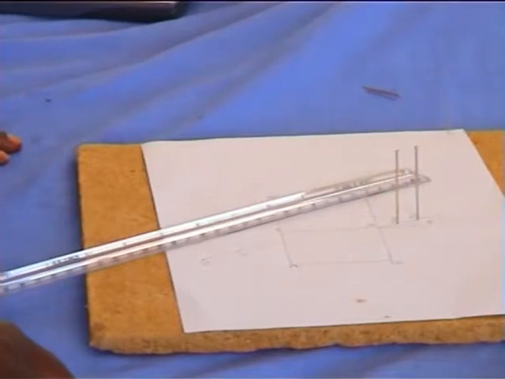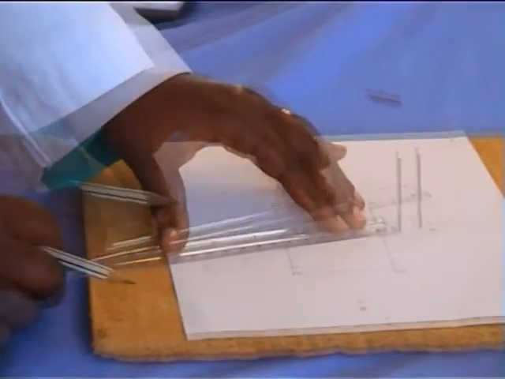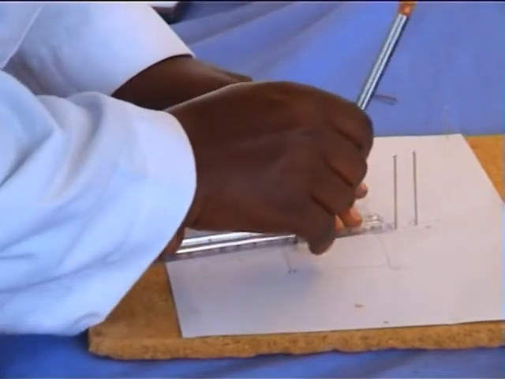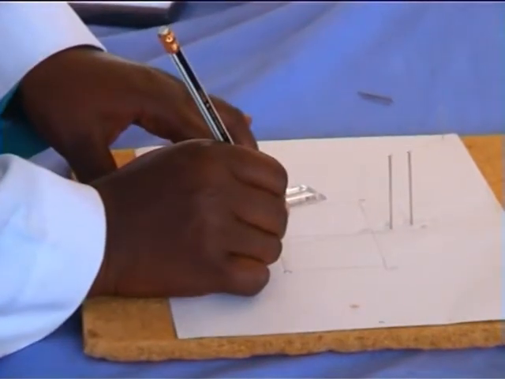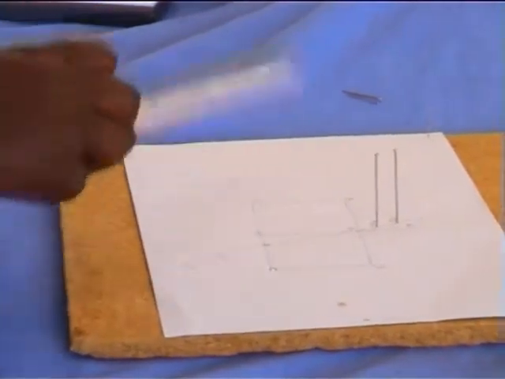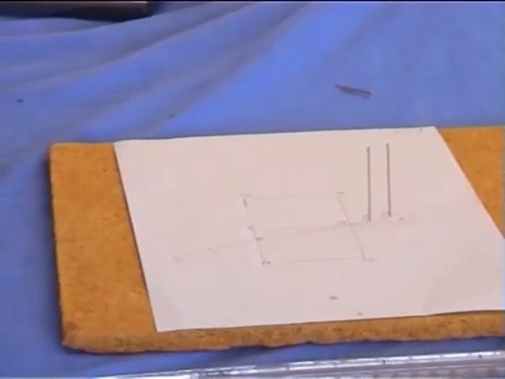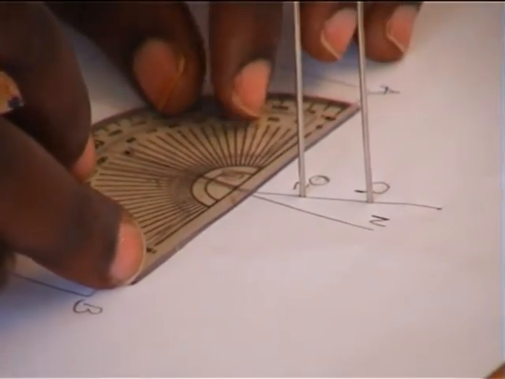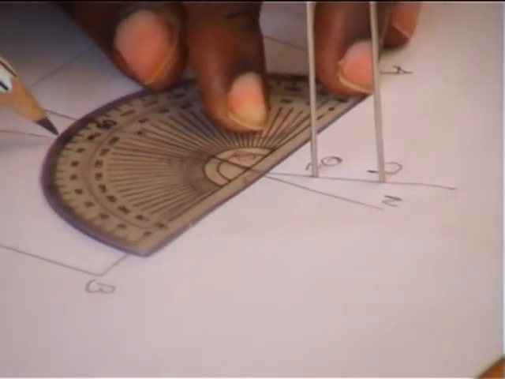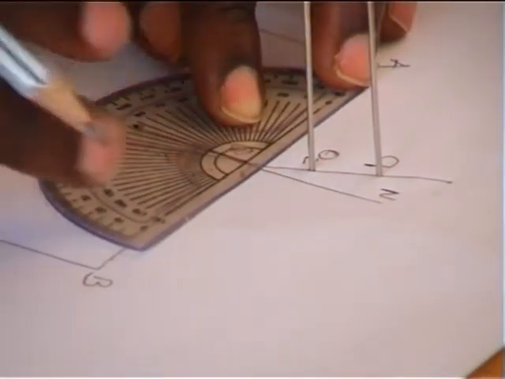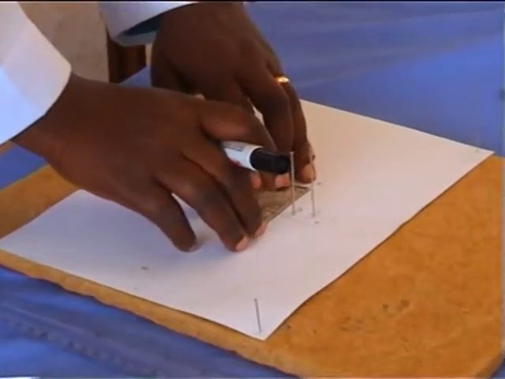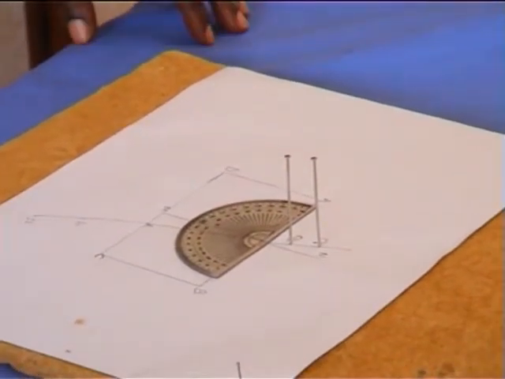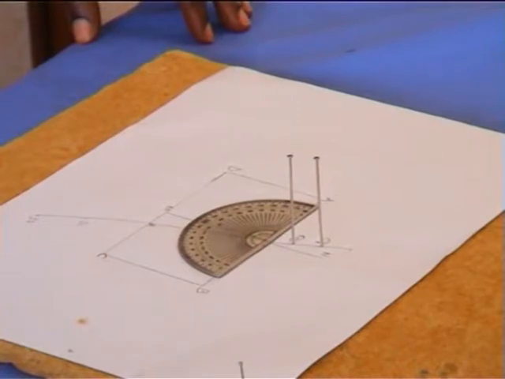Join the 2 points Q and R. By using a protractor, measure and record the angle r between QR and the normal. The angle r is 13 degrees.